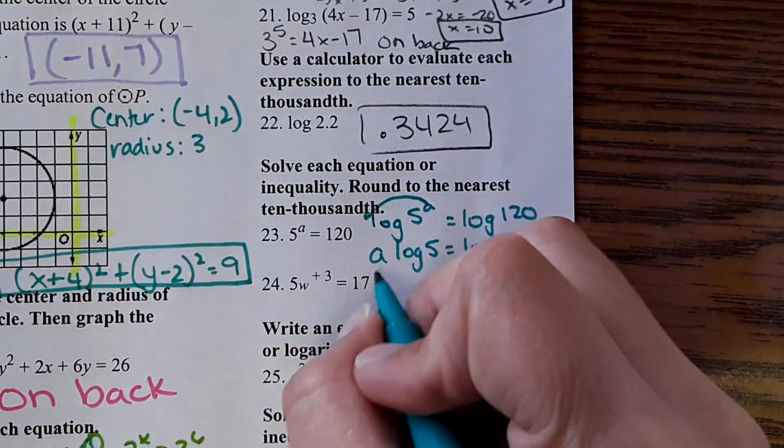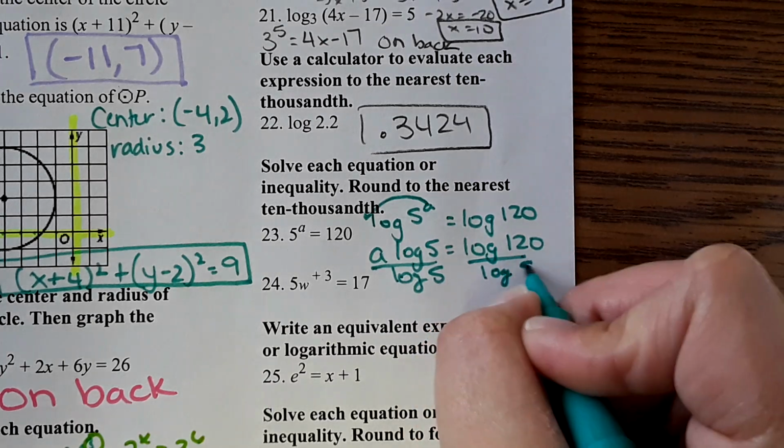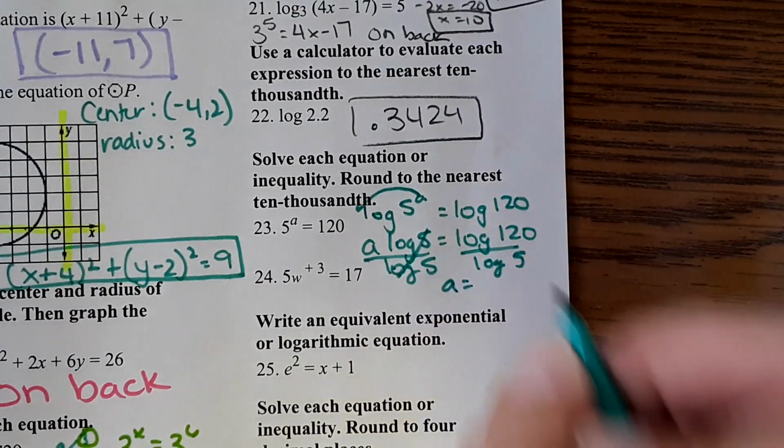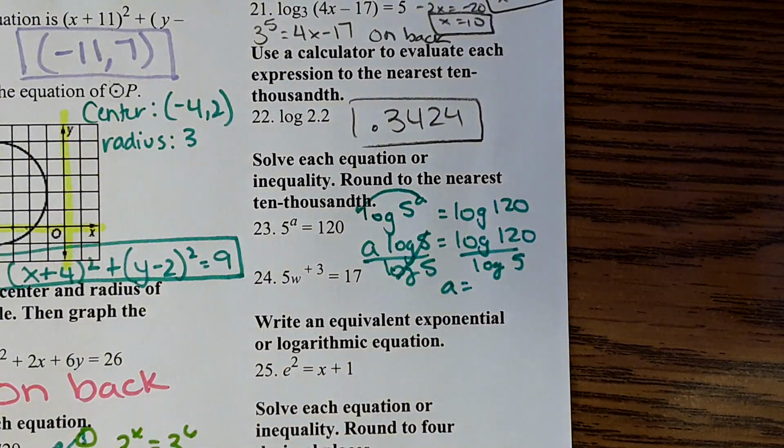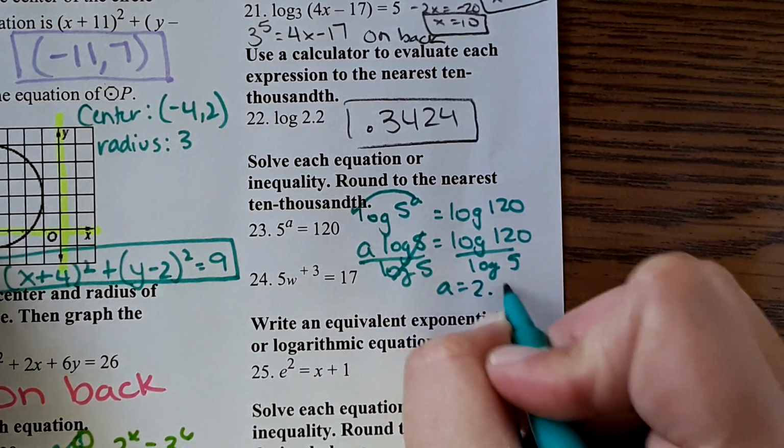It is to divide both sides by log of 5. And when you divide it in the calculator, it comes out to 2.97.